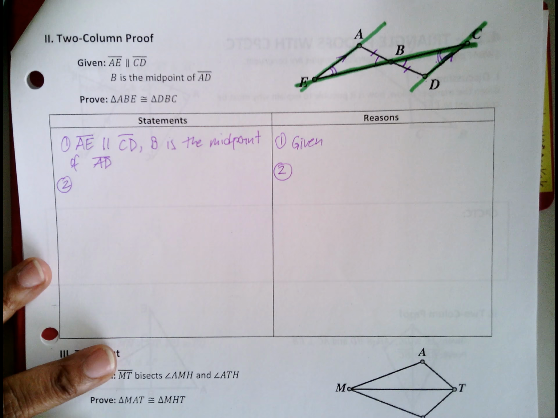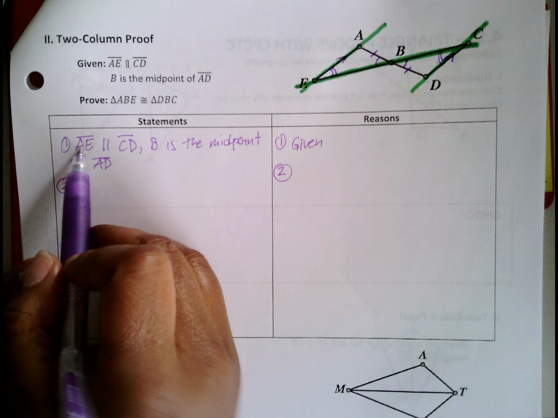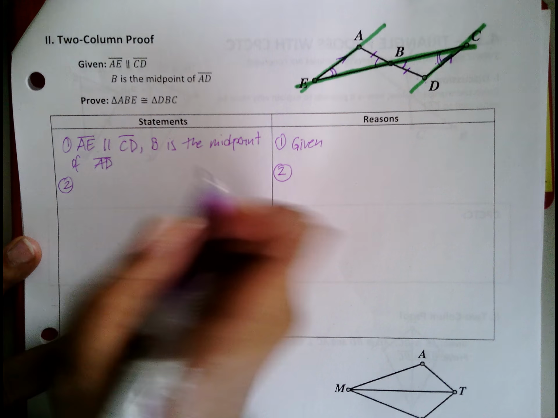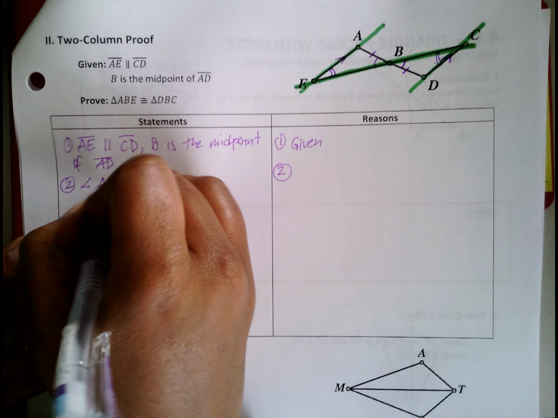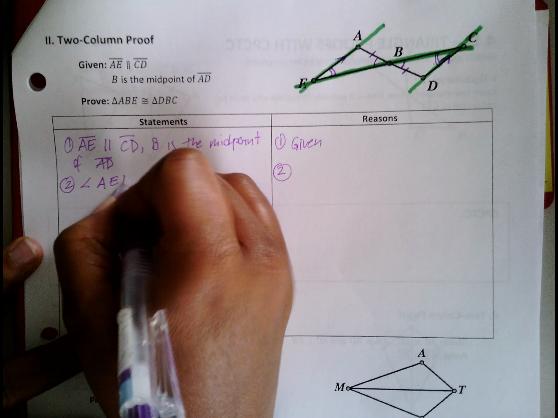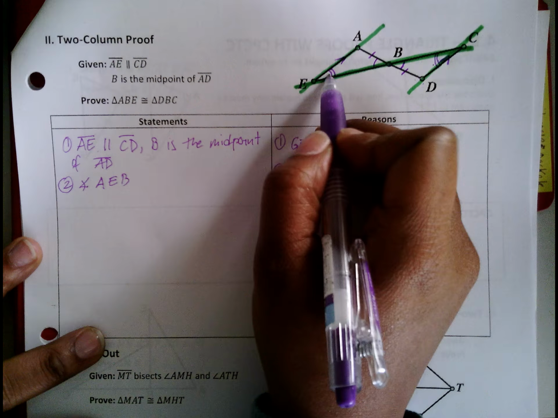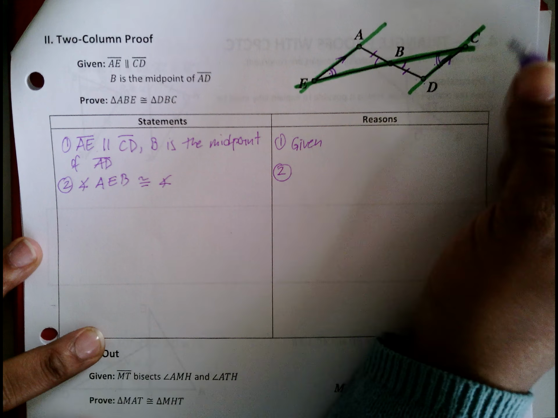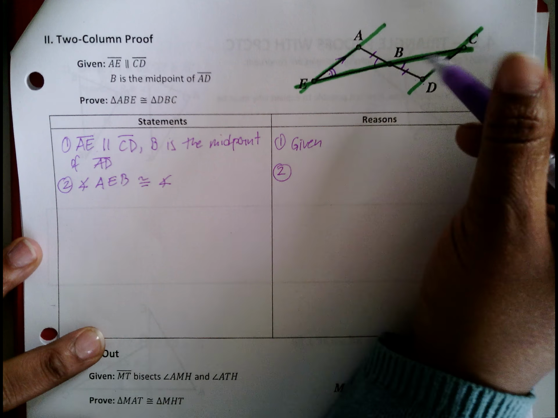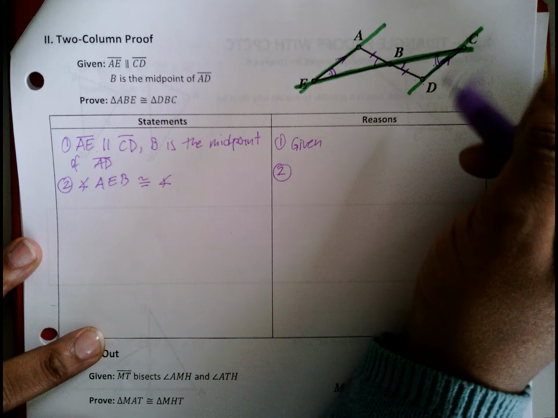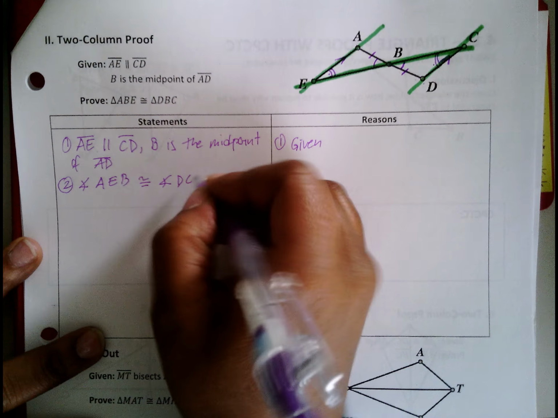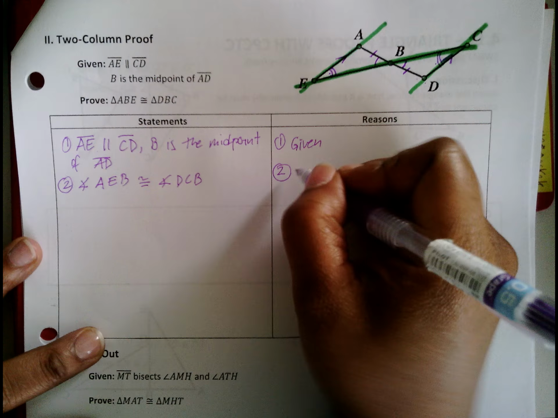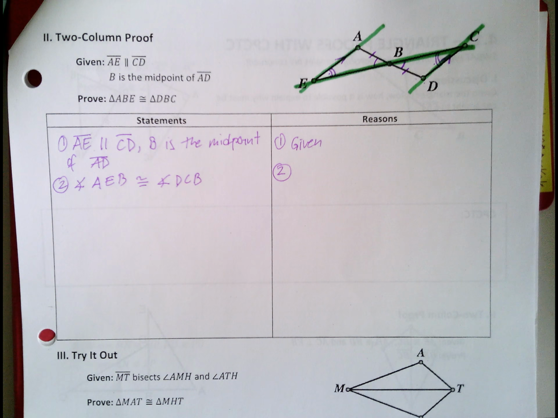Let's start with this first statement. If AE is parallel to CD, then it stands to reason that angle AEB, which is this one right here, is congruent to angle BCD, or DCB, because of the alternate interior angle theorem.